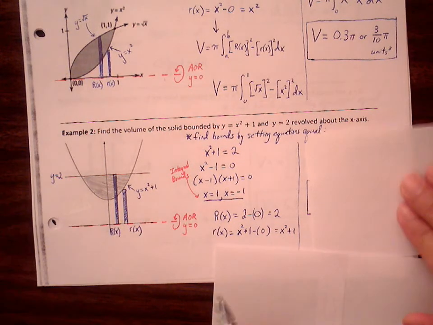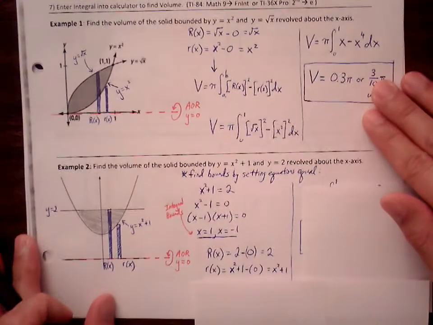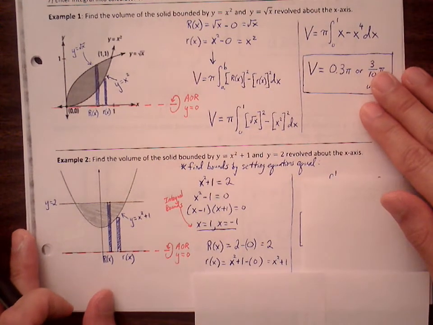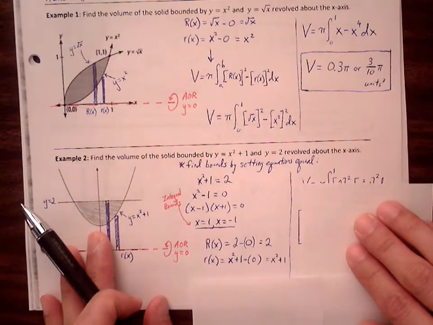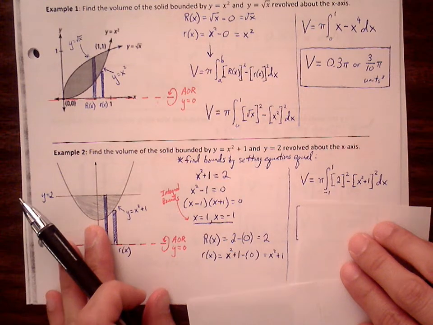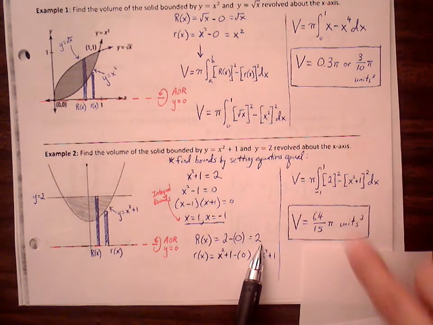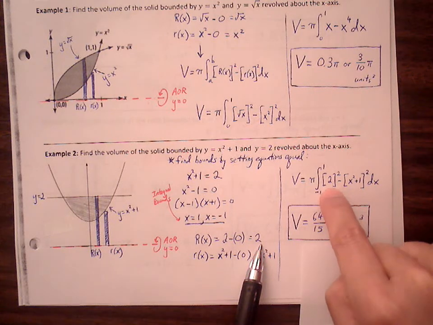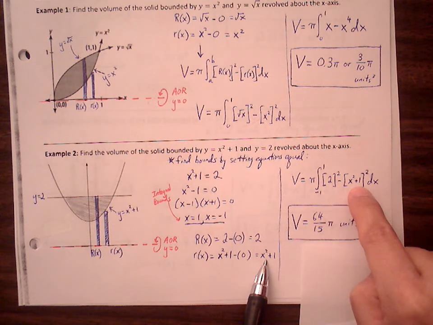Once we have that in place, we're ready to put it into our volume formula for the washer method, which is pi times big R squared minus little r squared. Our big radius is 2, so that goes into the big R component. The x squared plus 1 is the little radius, and that goes in the little r component.